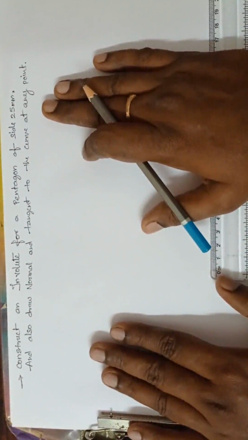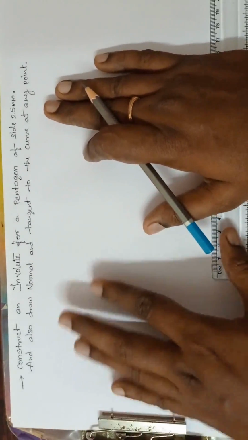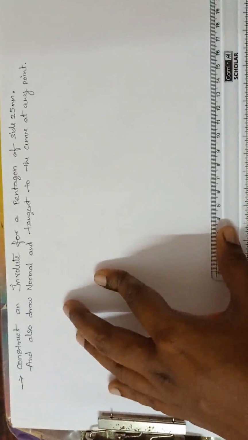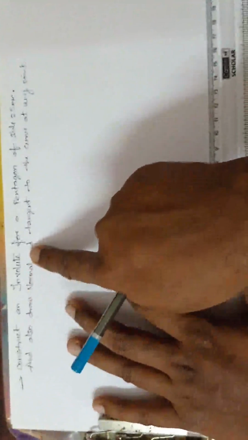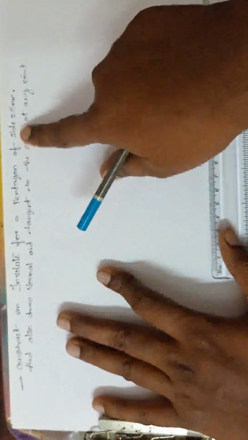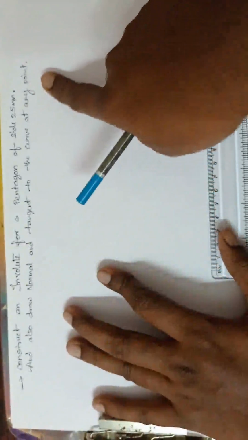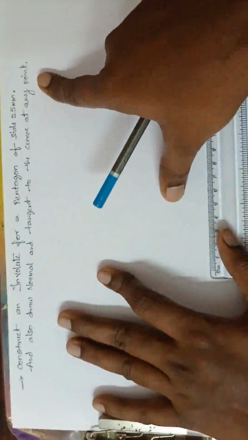In the previous class we have studied involutes and drawn two diagrams: an involute for a square and an involute for a triangle. Let us come to the same problem but a different question: construct an involute for a pentagon of side 25 mm, and also draw the normal and tangent to the curve at any point.